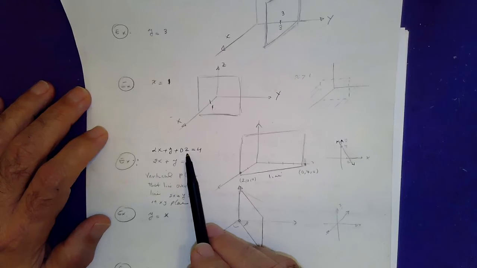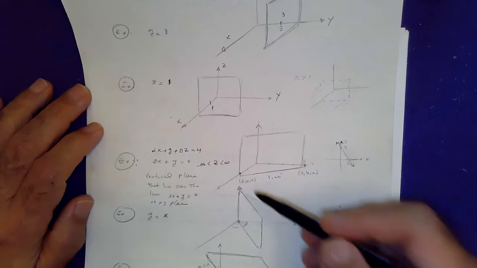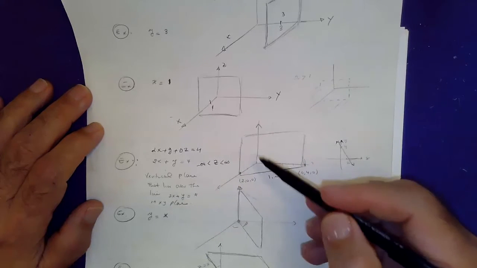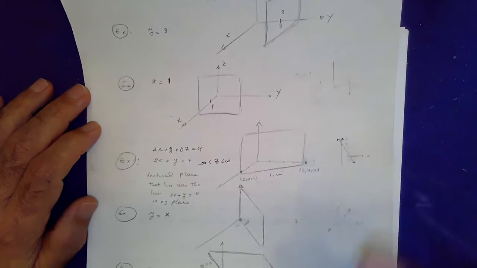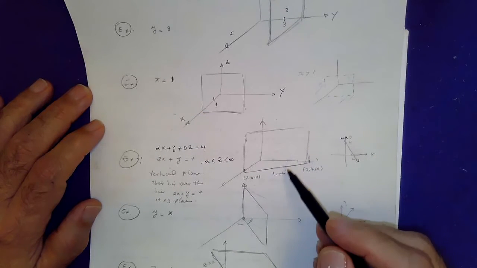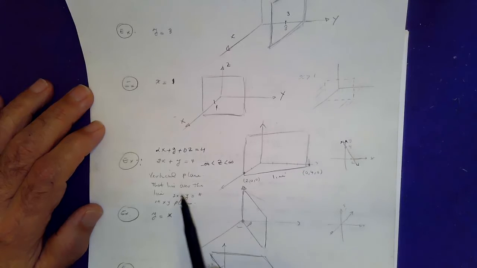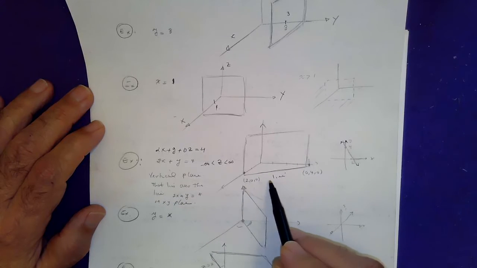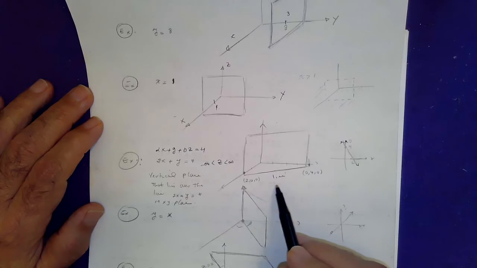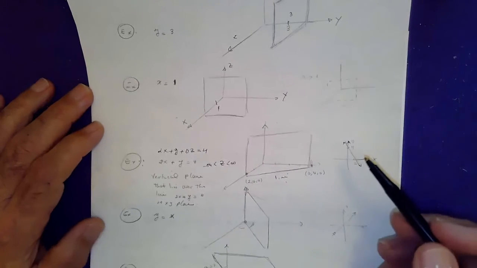However, z is missing, but that doesn't mean z is 0. That means z goes from negative infinity to infinity. So we need to stretch this along the z-axis. So what's the graph? The graph is still a plane, okay? And it's a vertical plane that lies over the line 2x plus y equals 4 on the xy plane. So it just goes up and down forever.